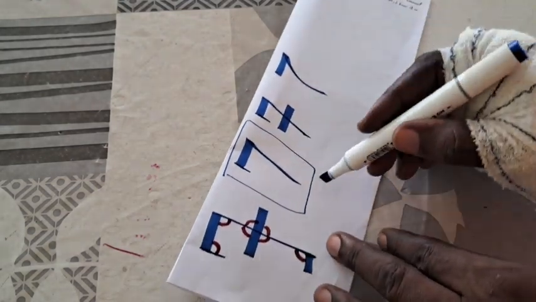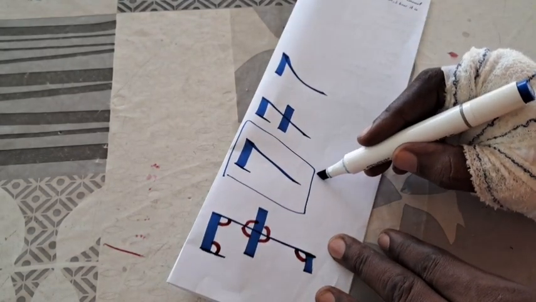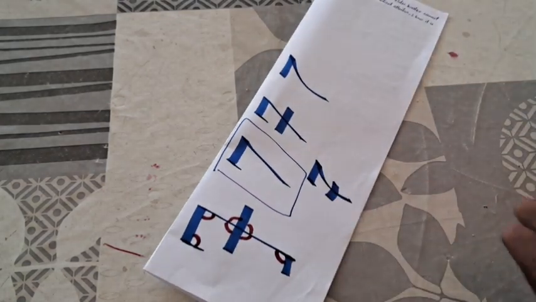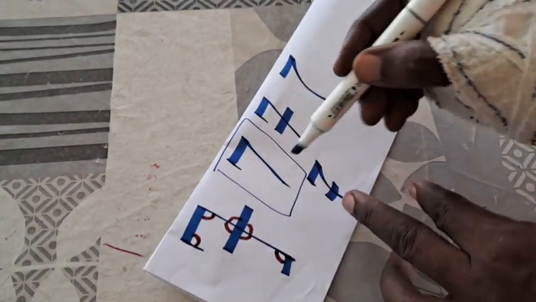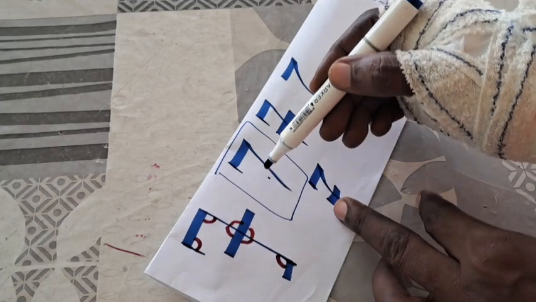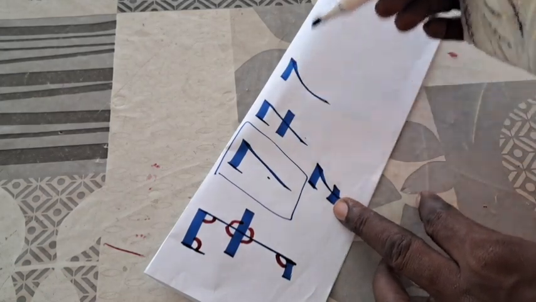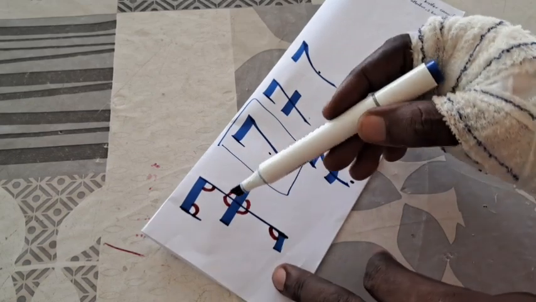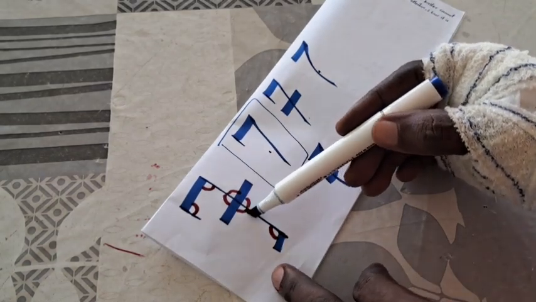It's still okay. Sometimes the curve is written this way. It's still okay. Just ensure if you are writing this 7, please maintain it, because this is the original 7.